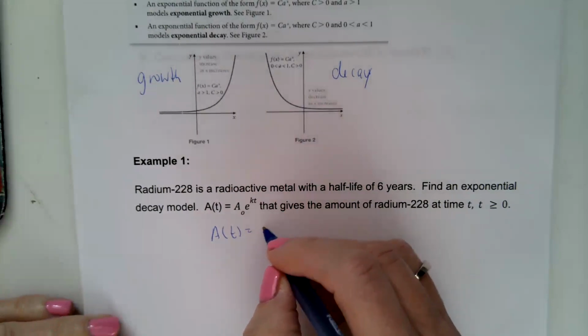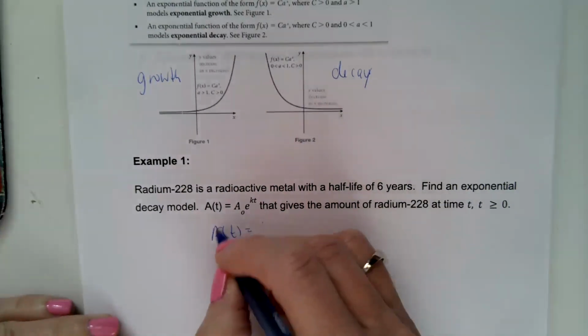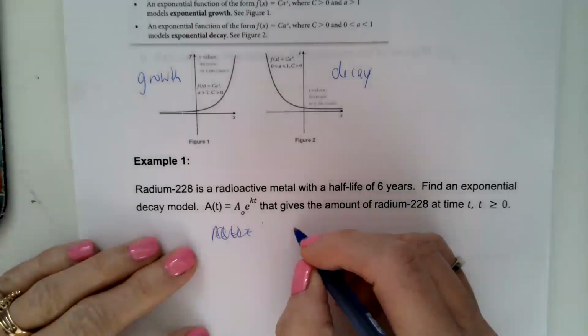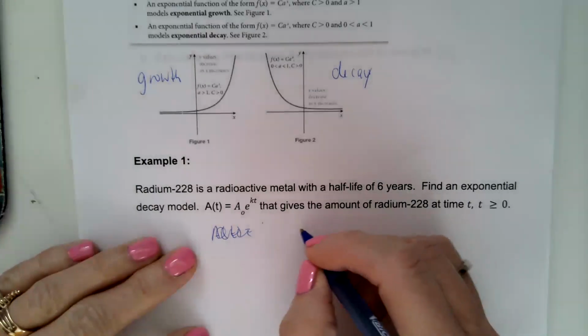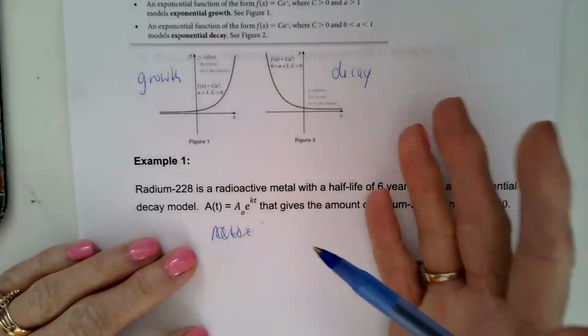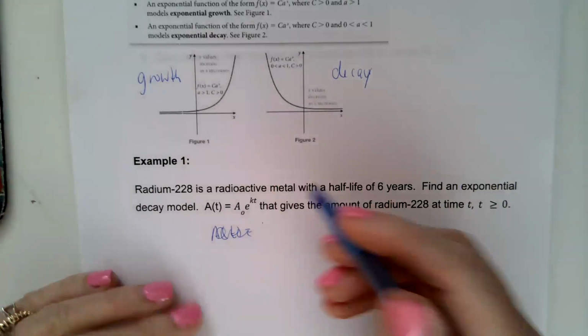So that means, let's say we start with 100 and we are going to have 50 in 6 years.